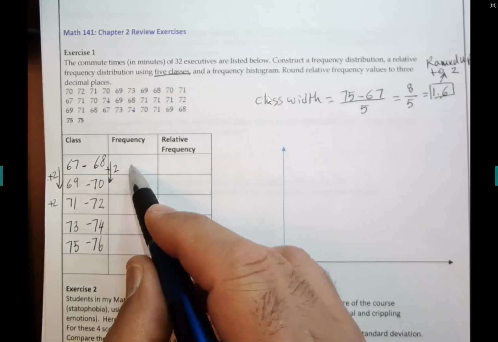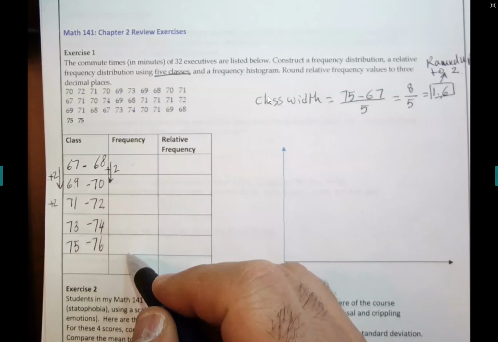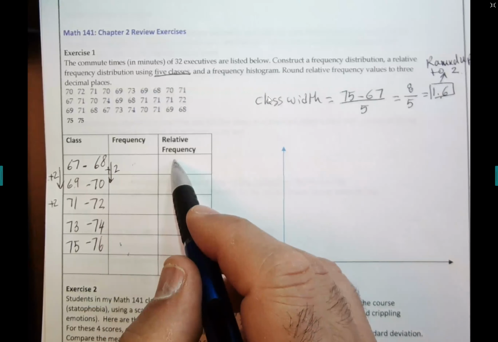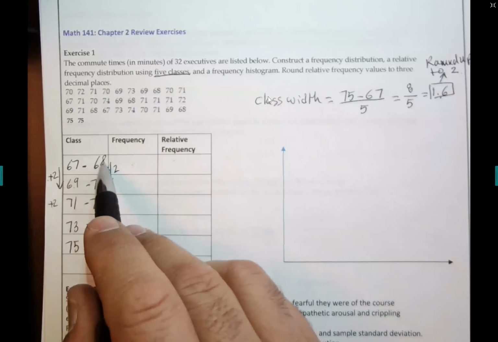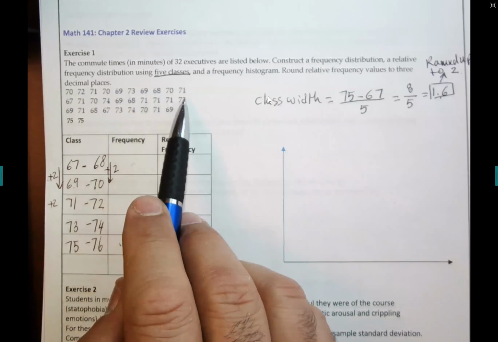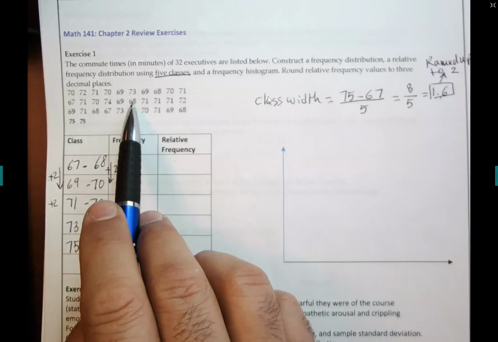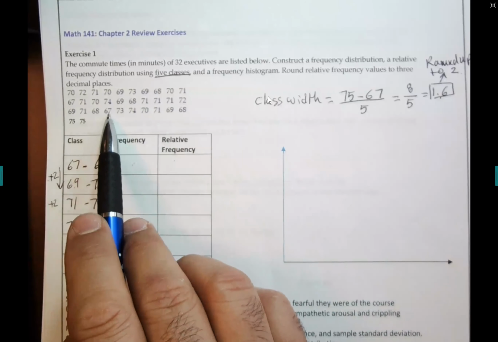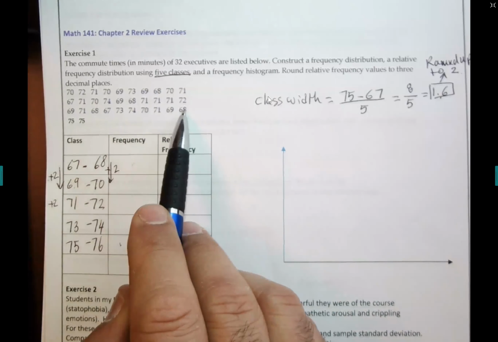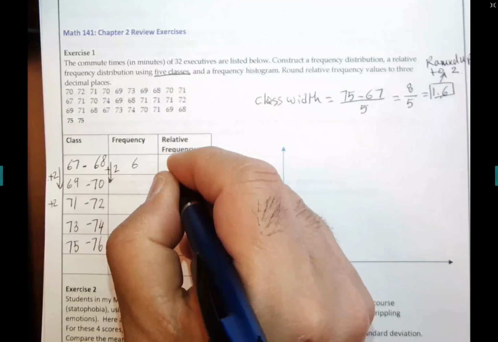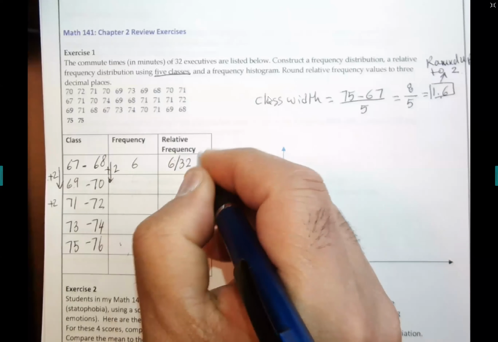And then, guys, you figure out how many of each category there are, and you just put the frequencies. The relative frequency, let me do 67 to 68. Let's see. 1, 2, 3, 4, 5, 6. Okay, the relative frequency, guys, is 6 divided by 32, which is the total.